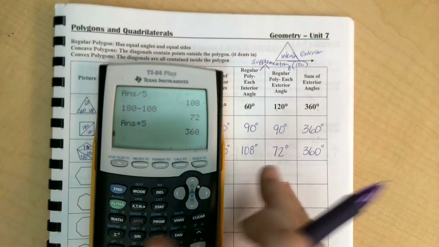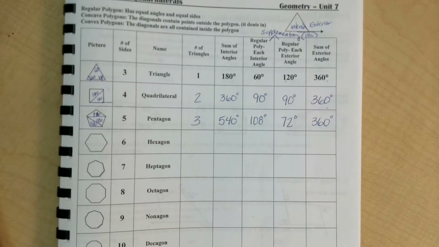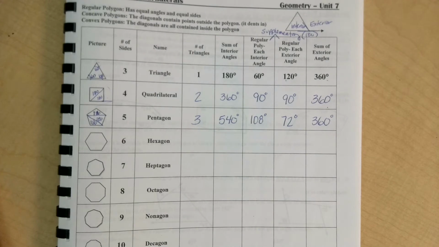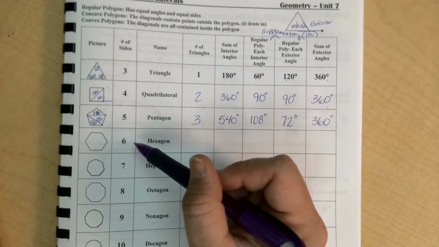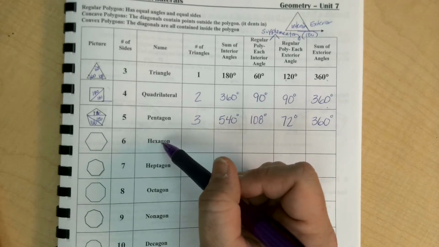And you're going to slowly start to see some patterns emerging. I'm going to do one more, and then we're going to see if you can establish some patterns and fill out the rest of the chart. So a 6-sided figure is called a hexagon.